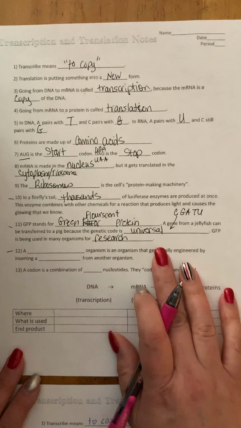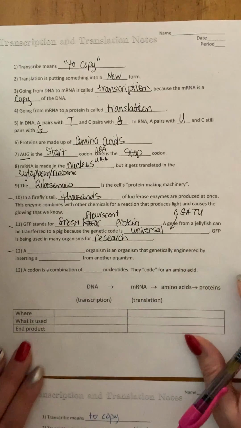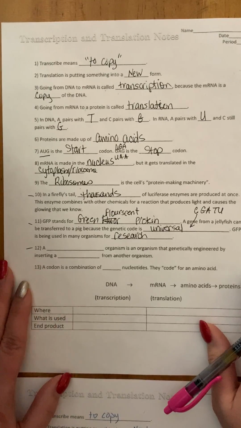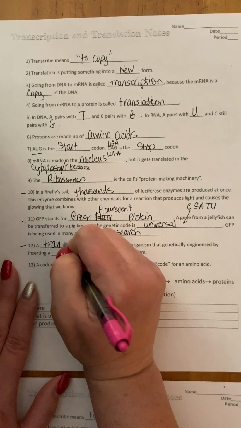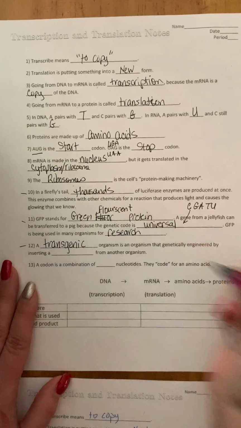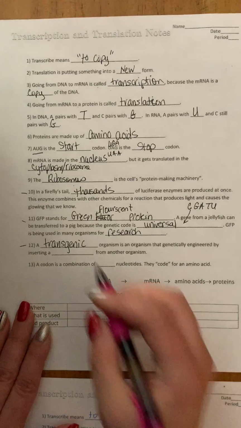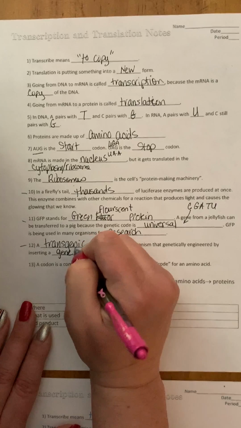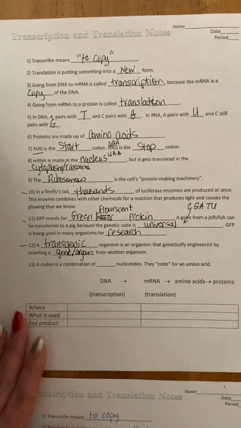And anytime you have the genome or a section of the genome of someone else's DNA inserted into another organism, it is called transgenic. Transgenic organisms are organisms that are genetically engineered by inserting the gene, or sometimes it can be an organ, from another organism.